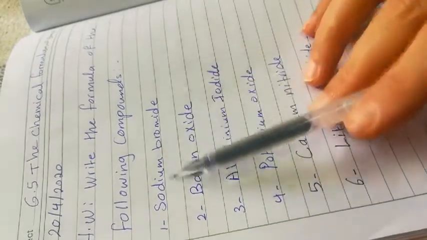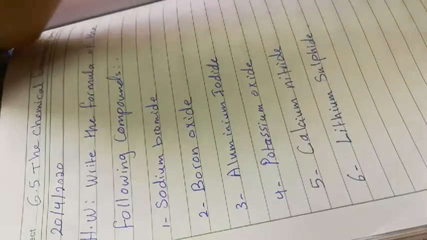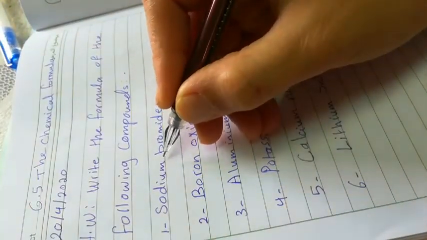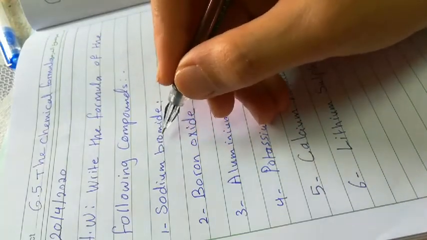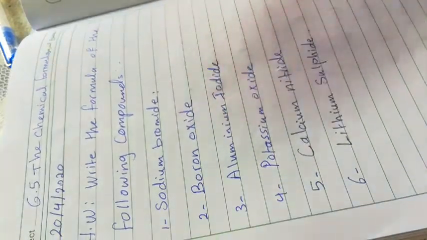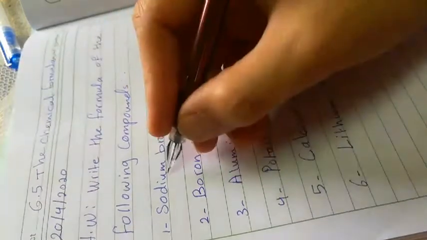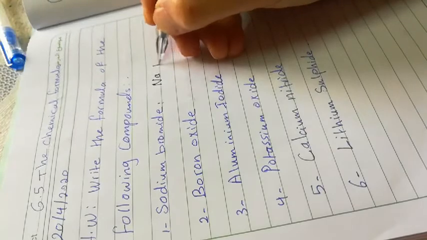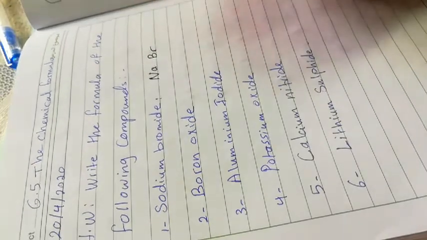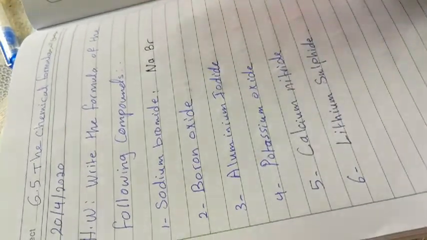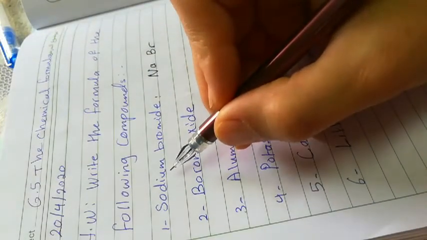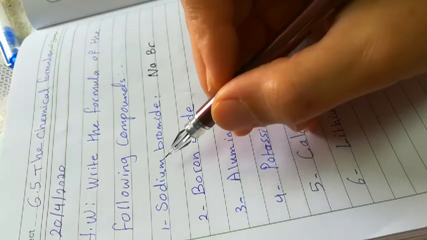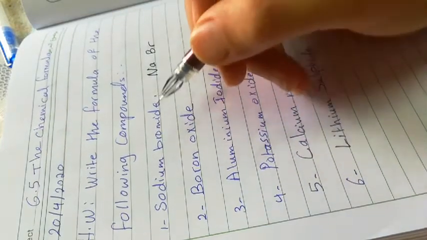The first one, sodium bromide. Again, you must write the symbols of each element and you must memorize them, by the way. Sodium is Na, bromide is Br. This is the first step. The second step, write the valency of every element, or I mean the charge of every element.